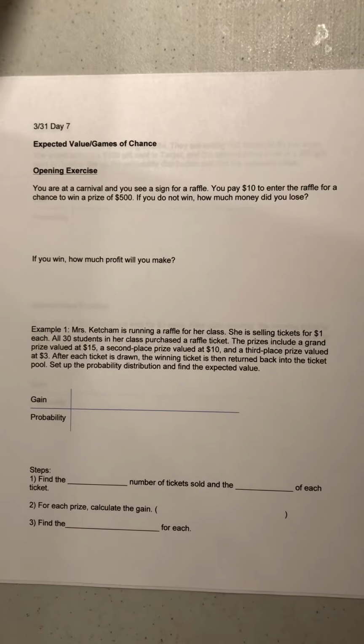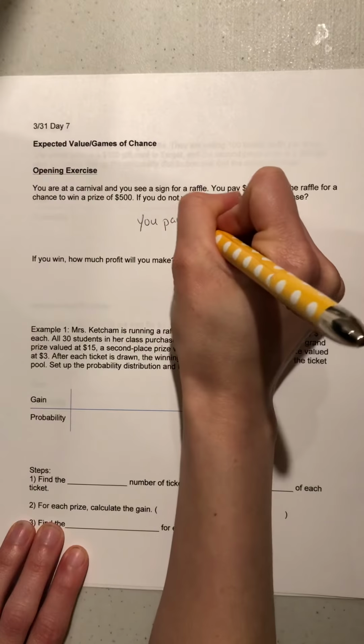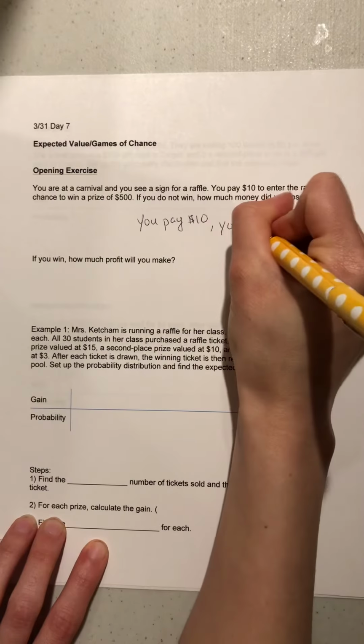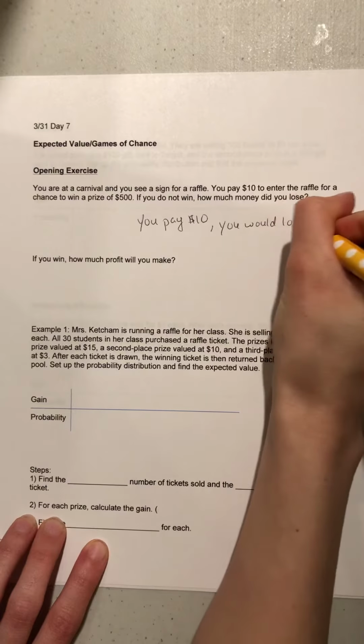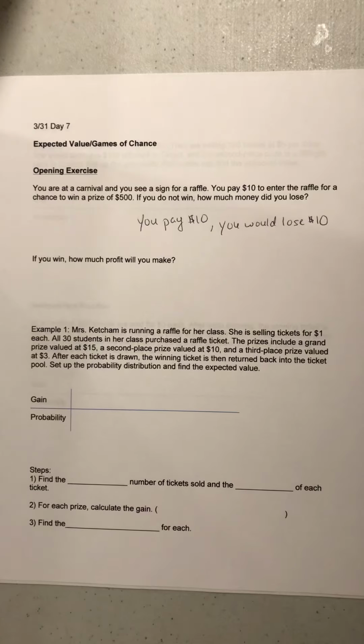The opening exercise says you are at a carnival and you see a sign for a raffle. You pay $10 to enter the raffle for a chance to win a prize of $500. If you do not win, how much money do you lose? Well, if you spent $10 for the raffle ticket, you would lose $10 if you didn't win. You only spent $10, therefore you are negative $10 if you do not win a prize.